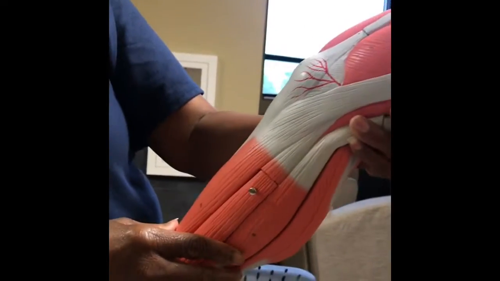This is the adductor longus, okay, and this is the adductor magnus here, and then you have the biceps femoris. The biceps femoris here, and then you have the semitendinosus here. You have the semimembranosus right in here, off in the middle.